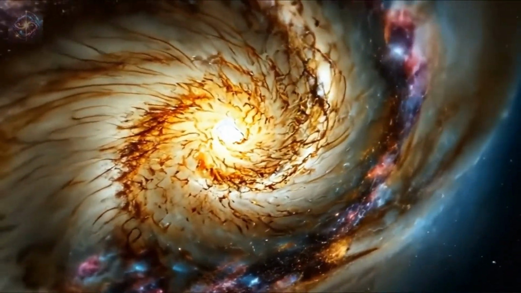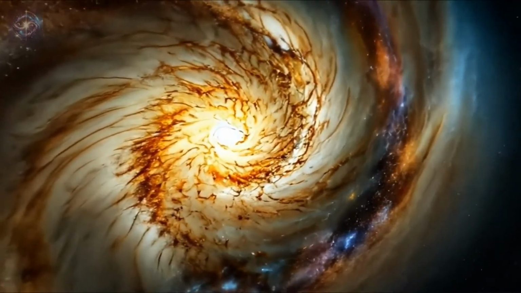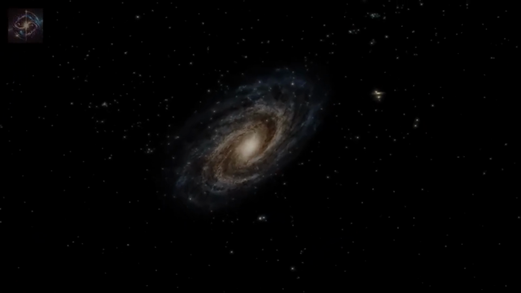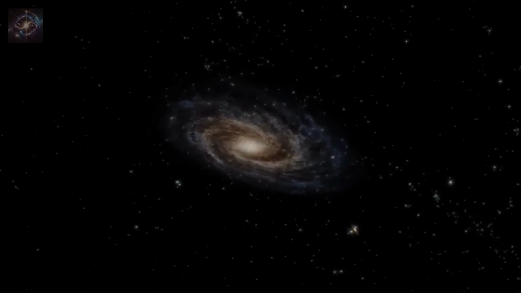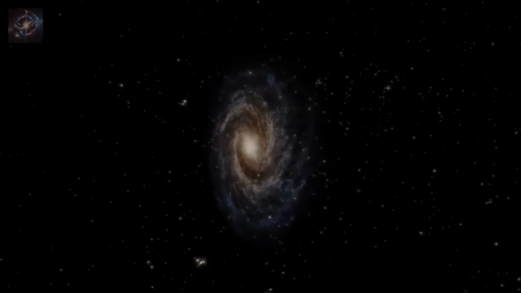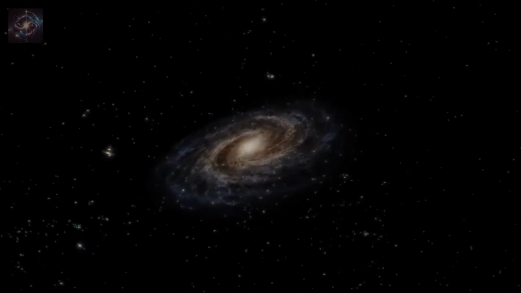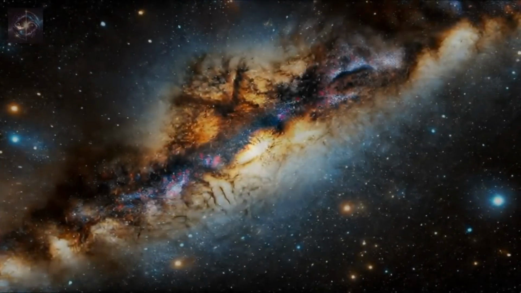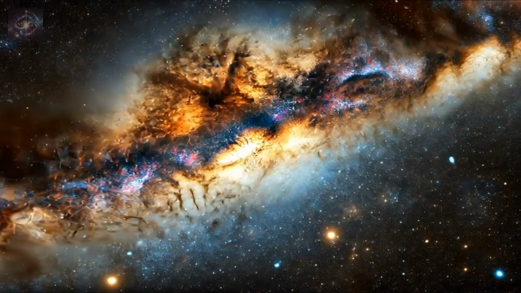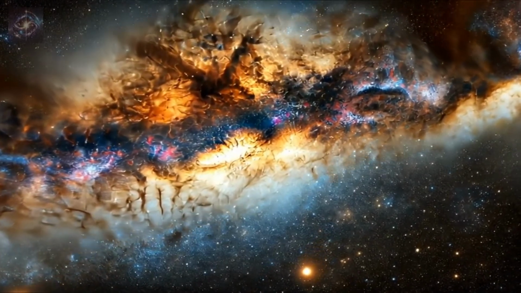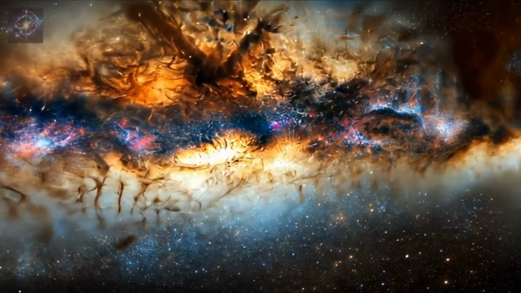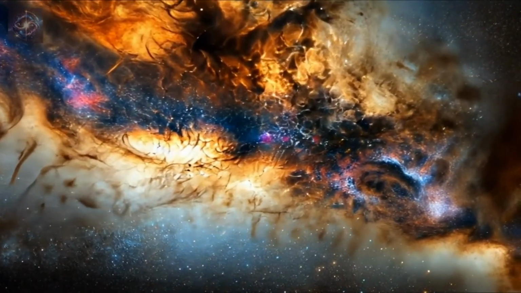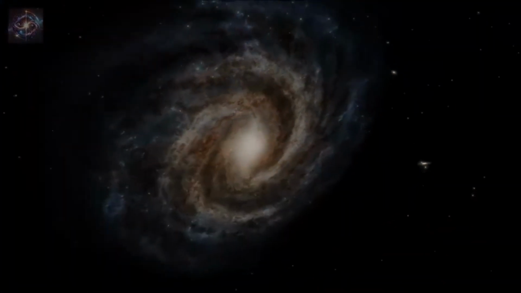Over billions of years, it expanded by consuming smaller galaxies. These collisions were not gentle, they tore apart the smaller systems, scattering their stars and gas into the Milky Way's halo and disk. The evidence of these ancient mergers is preserved in the form of stellar streams, long trails of stars that trace the paths of disrupted galaxies. These streams are relics of a violent past, offering astronomers a window into the Milky Way's evolution.